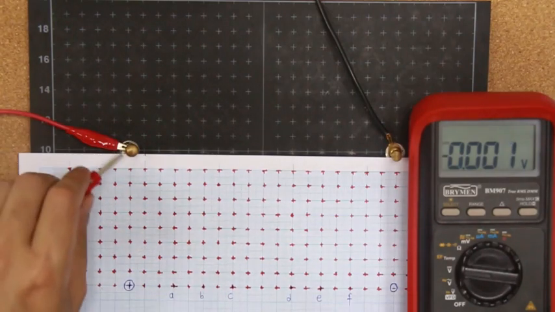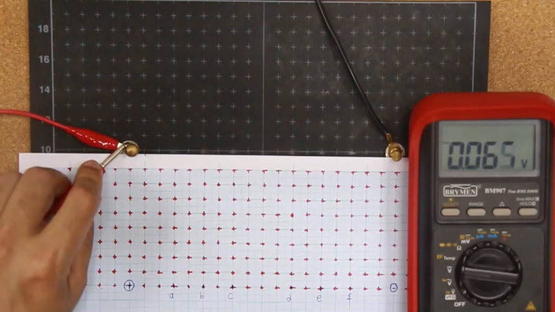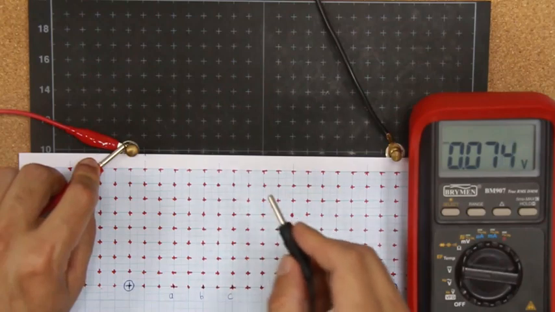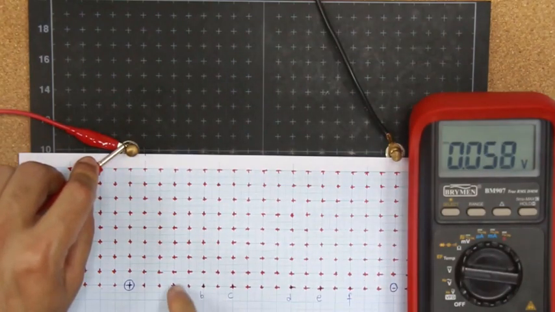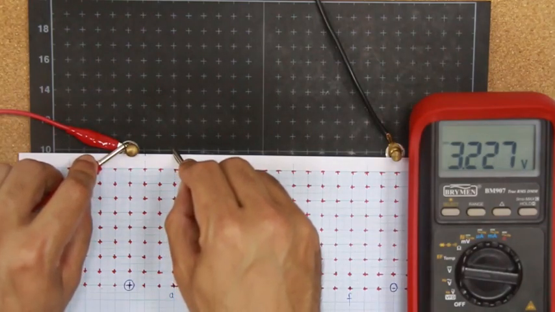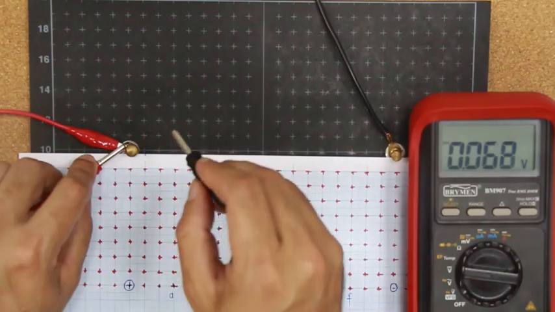Here, I put the positive probe of the voltmeter on the reference point, the positive point charge. Then I put the negative terminal of the voltmeter on point A. This is point A. Then we will observe a voltage value. Okay?